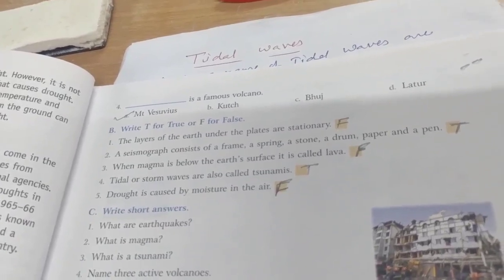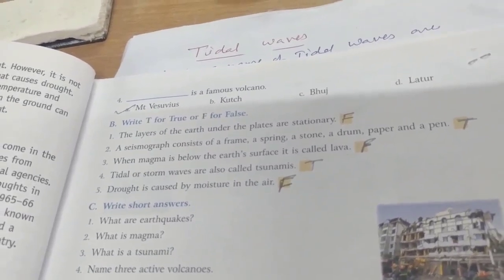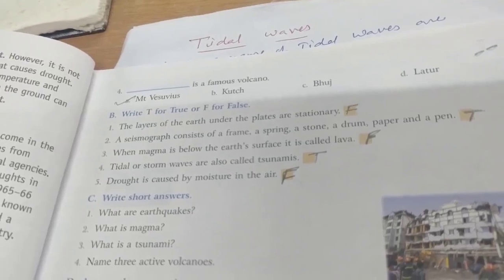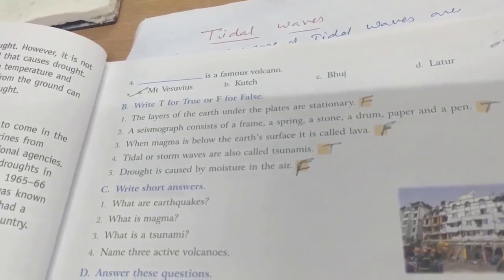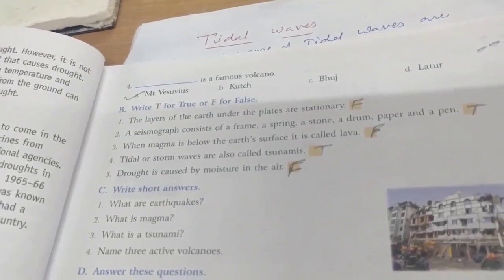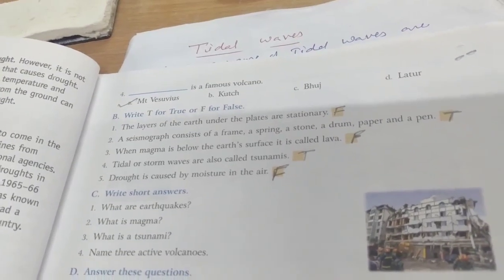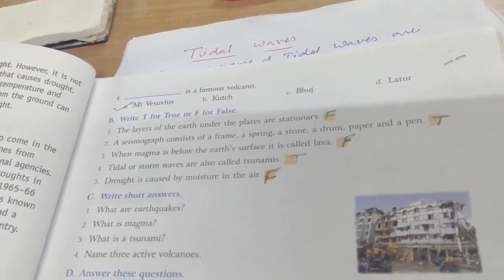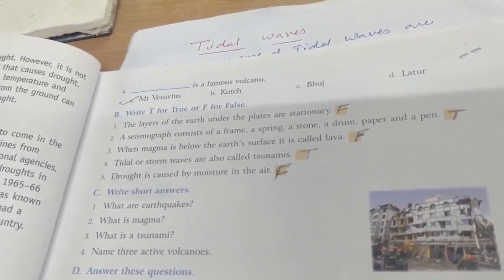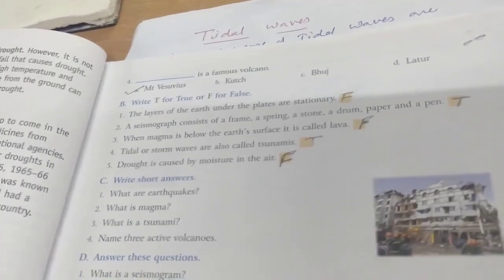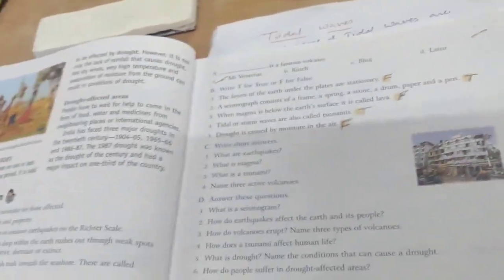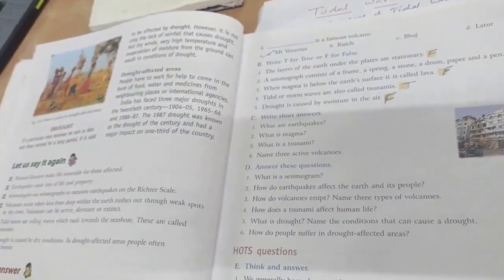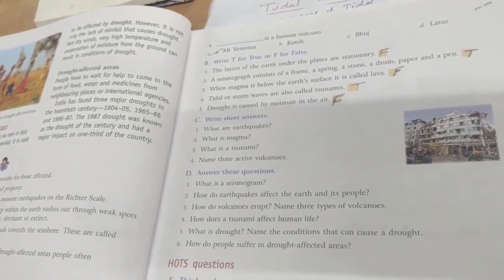Come on to the 4. Tidal or storm waves are also called tsunamis. Yes, it's true. Write down true. Question number 5. Drought is caused by moisture in the air. No, there is no moisture where there is a drought. Write down false. Okay, now we have covered exercise A and exercise B. We have done these exercises. All of you complete these exercises in your book and start learning.